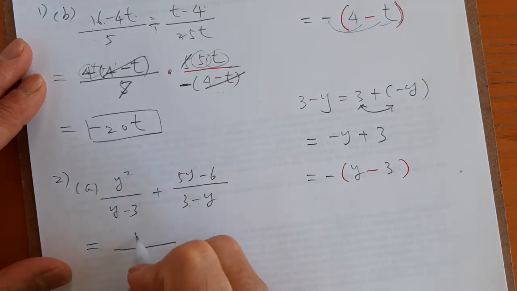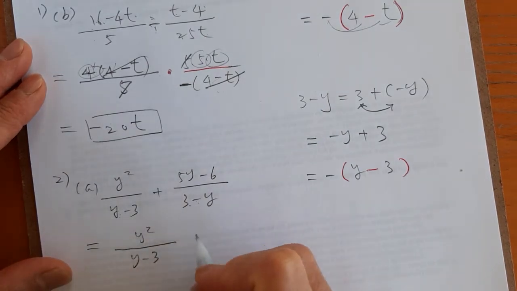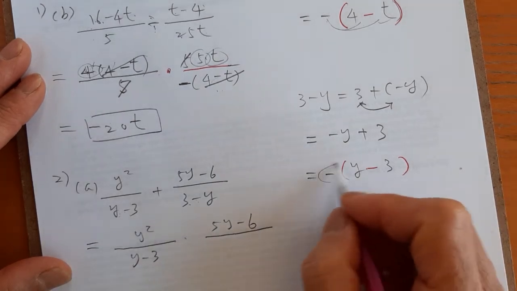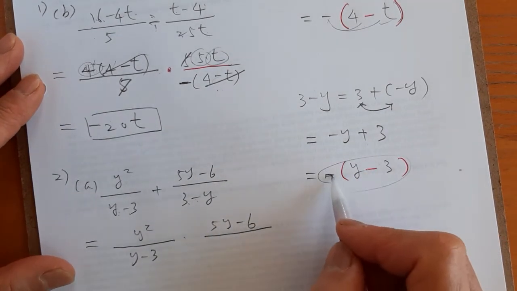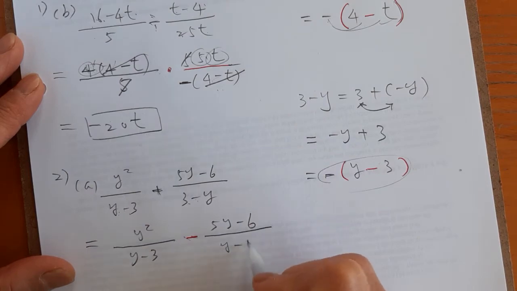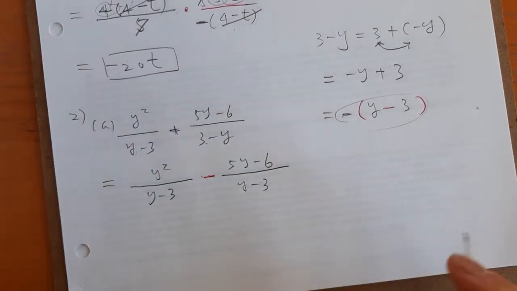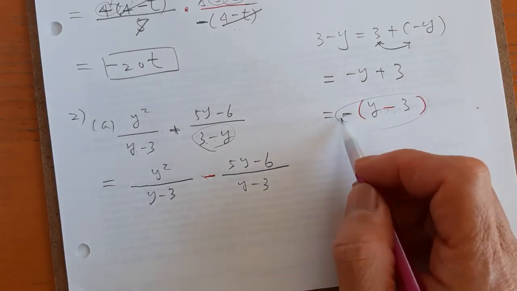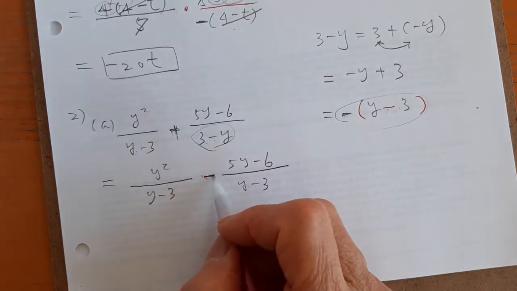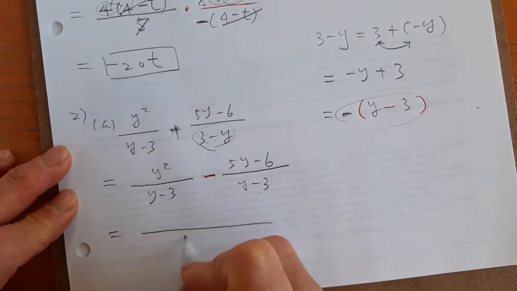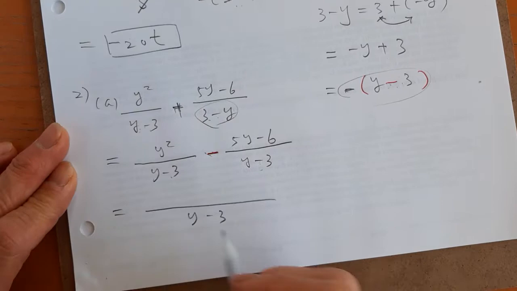So we get y squared over y minus 3, and 5y minus 6 over a negative (y minus 3). This negative sign times the plus sign becomes minus, and the denominator is y minus 3. With the same denominator, y minus 3 and y minus 3, we can subtract the numerators.